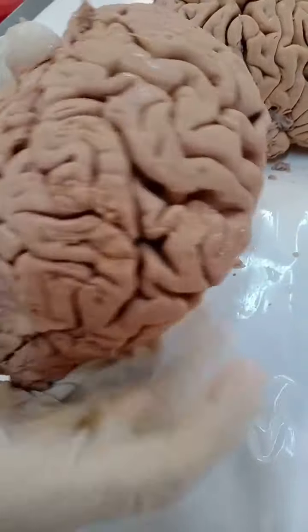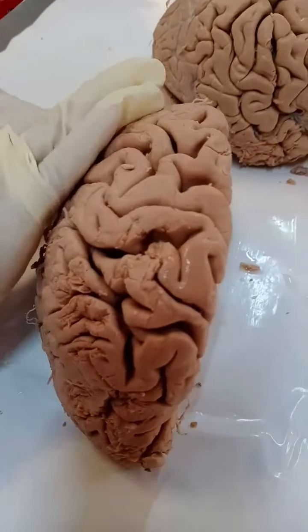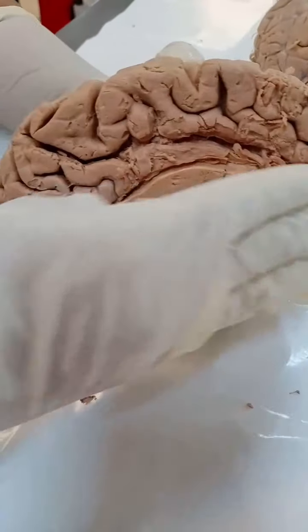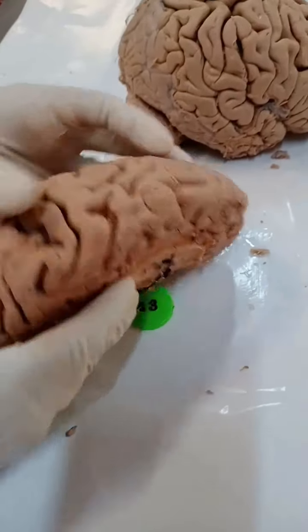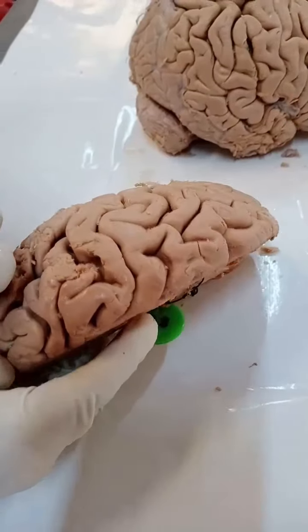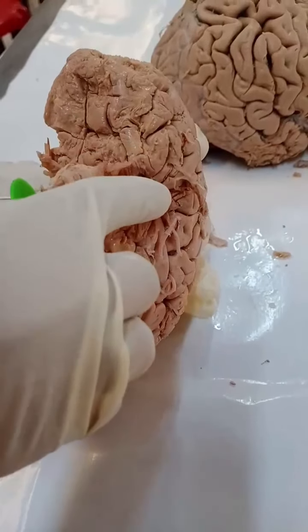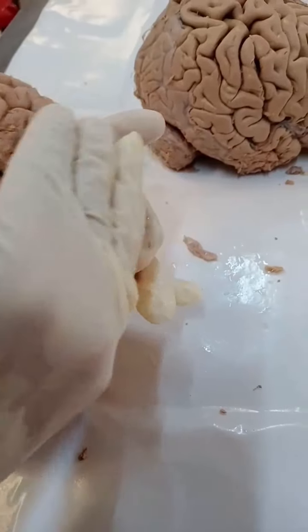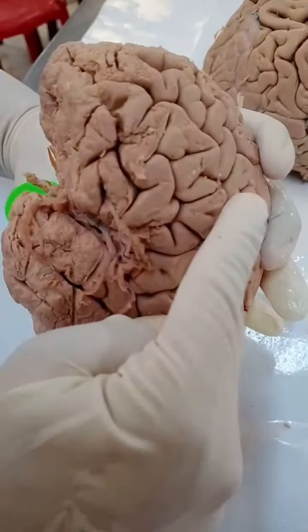If you look at the superomedial border, it separates the superolateral surface from the medial surface. This is the medial surface. The superciliary border separates the orbital surface on the inferior aspect from the superolateral surface.